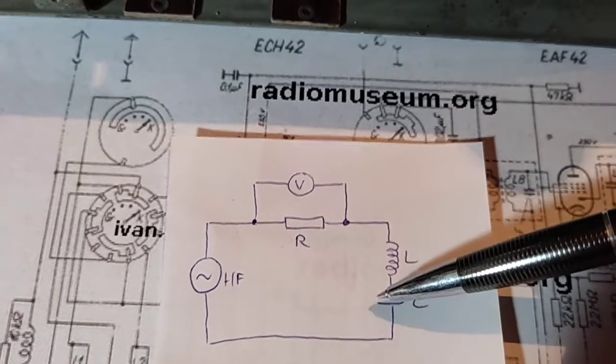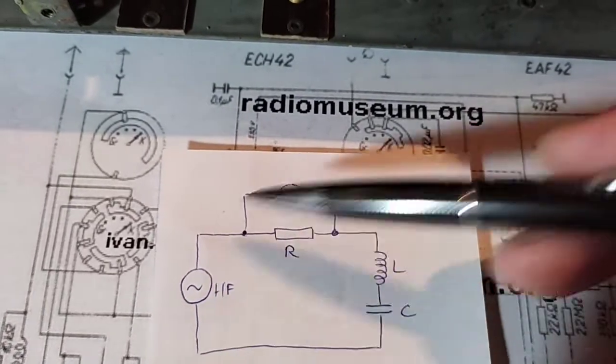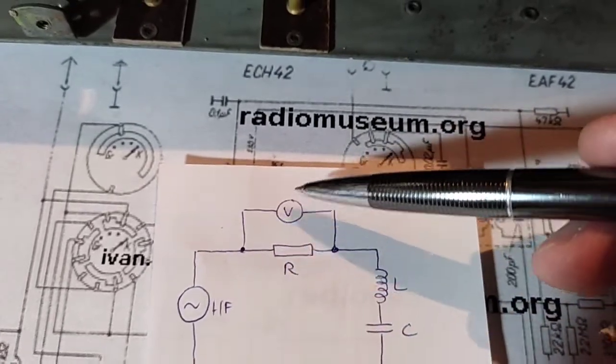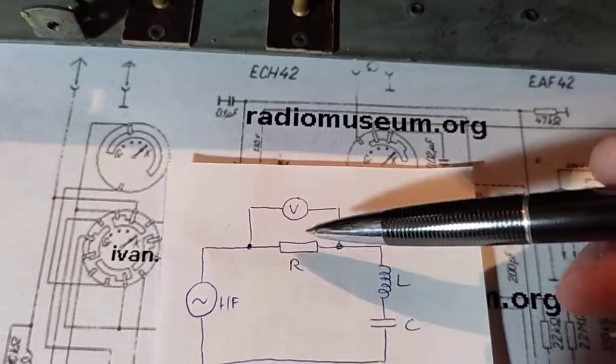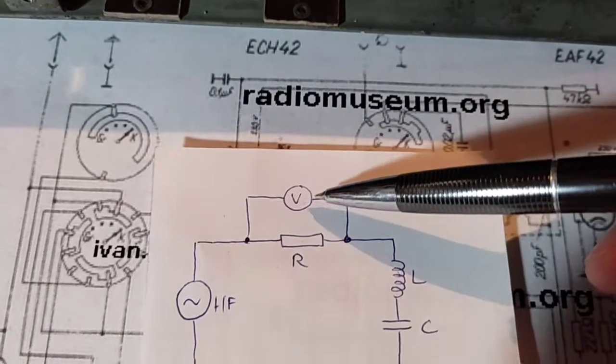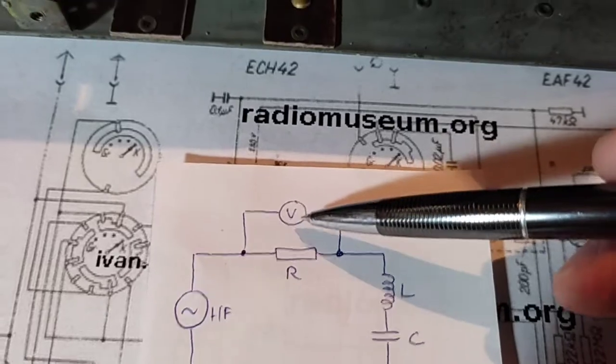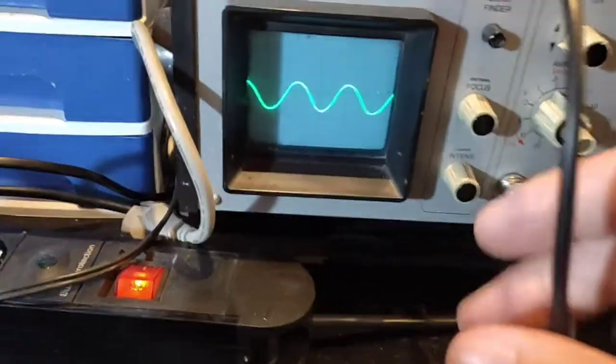When we have the maximum of current flowing into this circuit, then we will have the maximum voltage over here, and that is our resonant frequency. So all we have to do is to determine when we have maximum voltage here. So we will just monitor the amplitude on the oscilloscope.